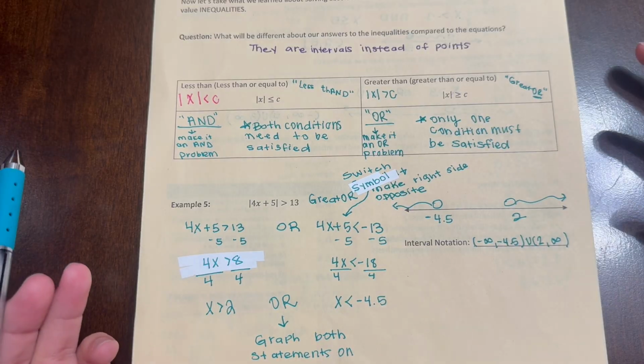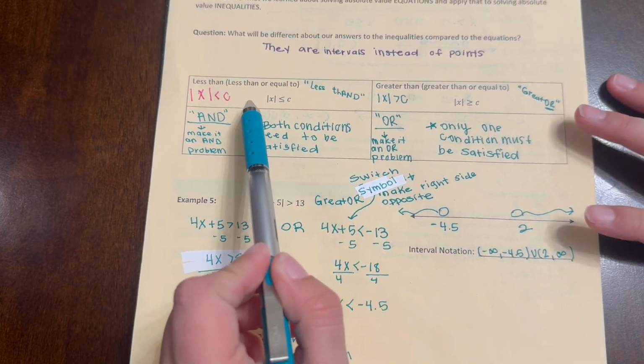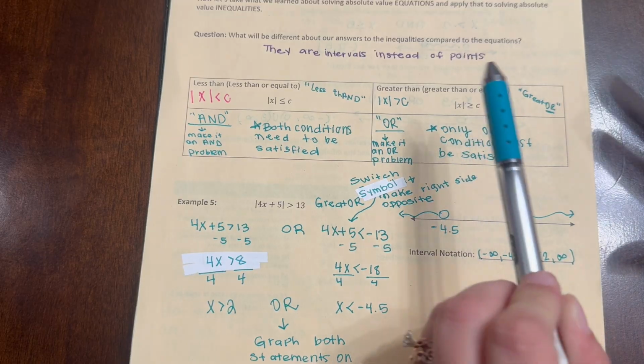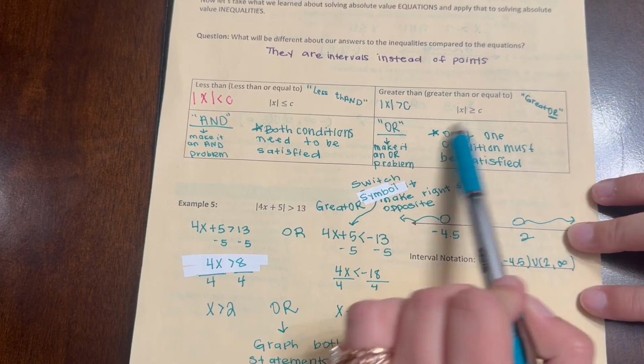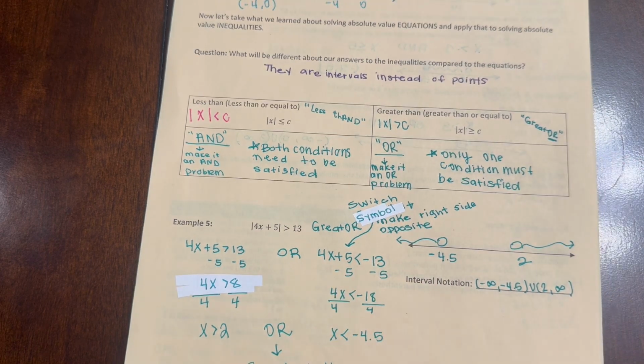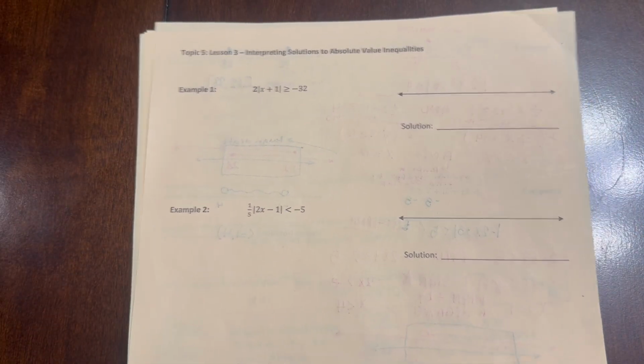When we have absolute value inequalities, if it's less than, we make it an and statement. If it's greater than, or it could be greater than or equal to, either one of those, it's going to be an or statement. So let's jump right in with example 1.